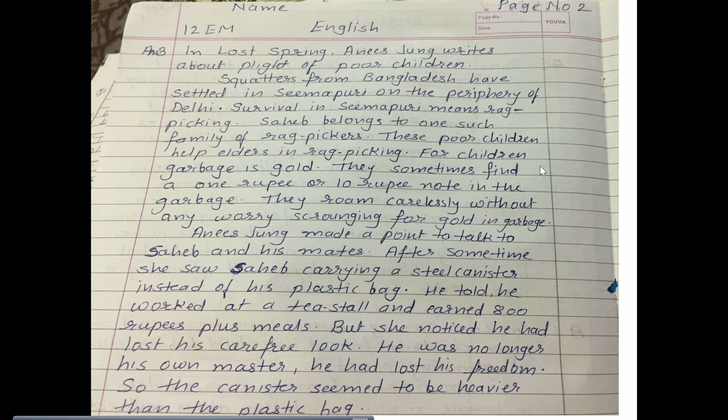Saheb belongs to one such family of rag pickers. These poor children help elders in rag picking, but they don't go to school. They just help elders, and the elders also want them to help. For children, garbage is gold, and they enjoy it. They sometimes find a 1 rupee or 10 rupee note in the garbage. They roam, means they walk about, carelessly without any worry, scrounging for gold in garbage. So in a way they are enjoying that activity.